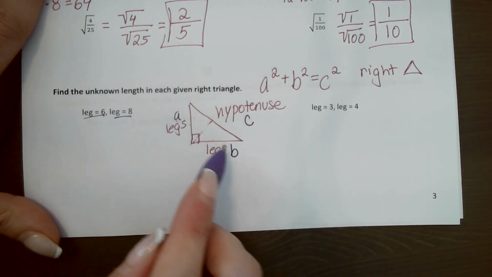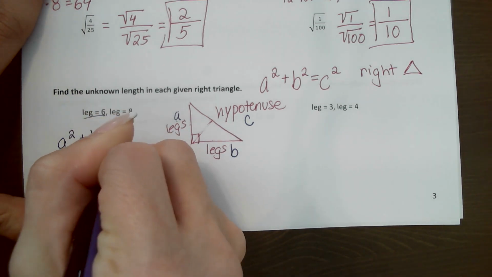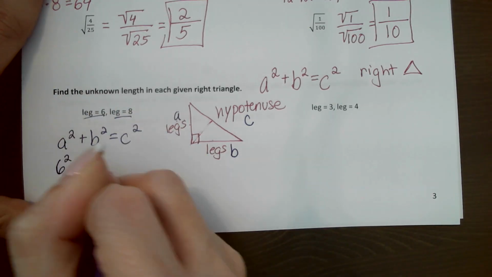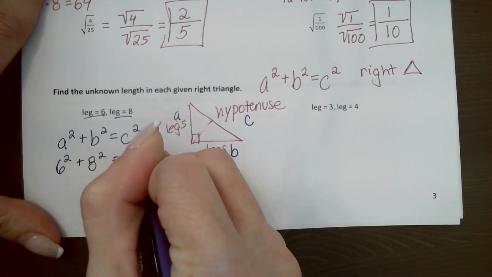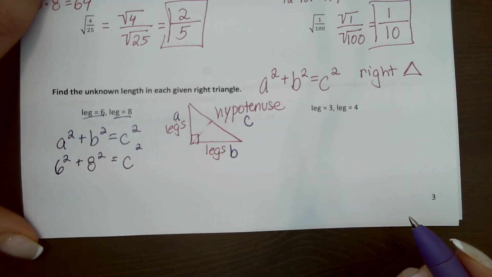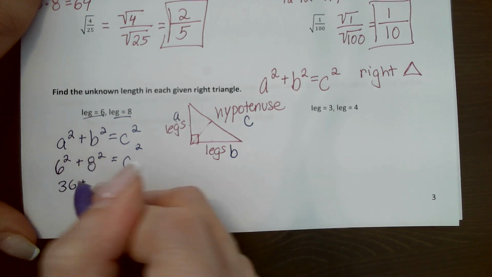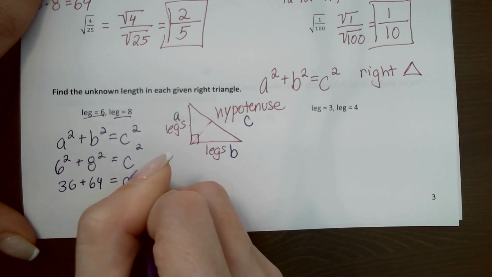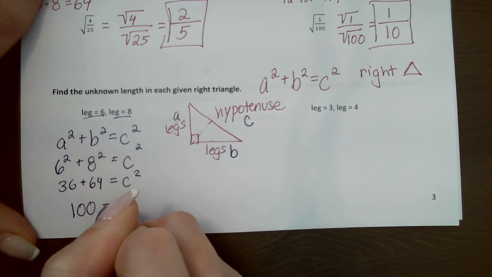And I know my legs are A and B. So if I'm using the equation, a squared plus b squared equals c squared, I'm going to plug in 6 for A, 8 for B, and c is what I'm trying to find, so that's going to just stay c squared. Now 36 plus 64 equals c squared. 36 plus 64 is 100.